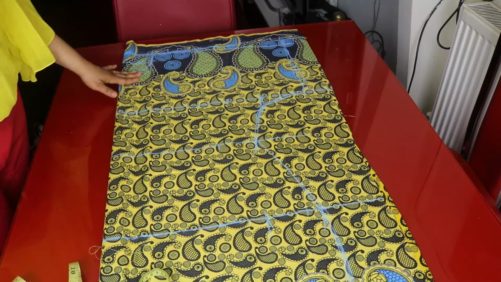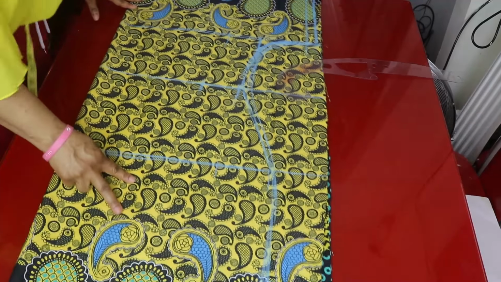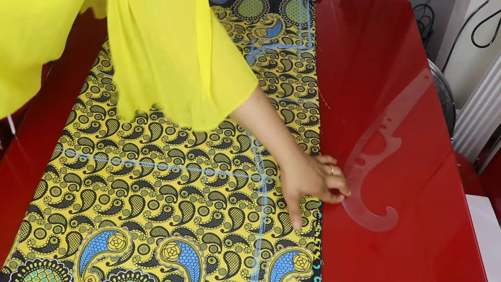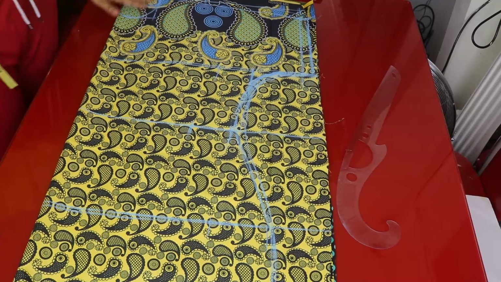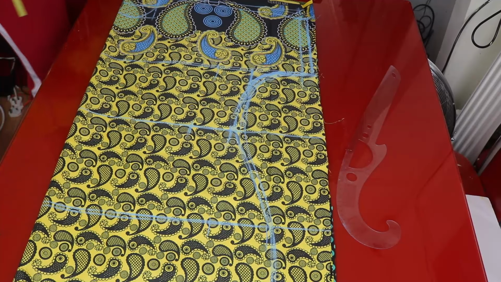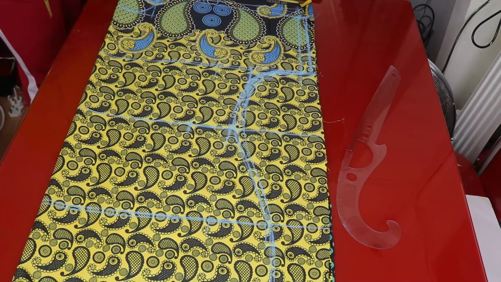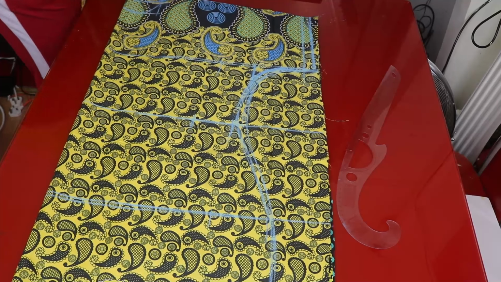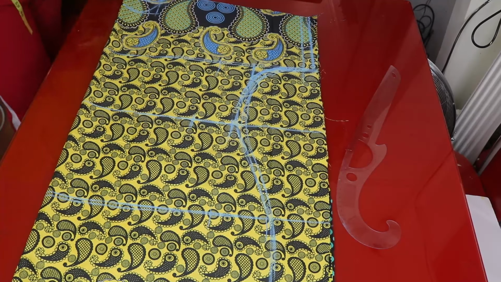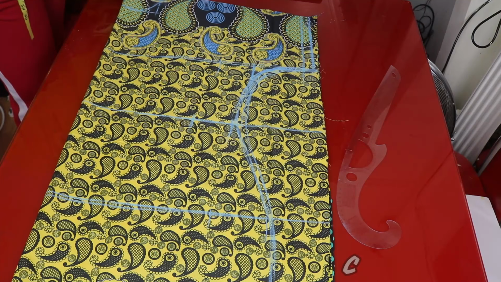So that's it. I'll go ahead and cut it out. So I will cut out the back neckline first. So I'll cut out the back neckline and later on I can cut out the front one.